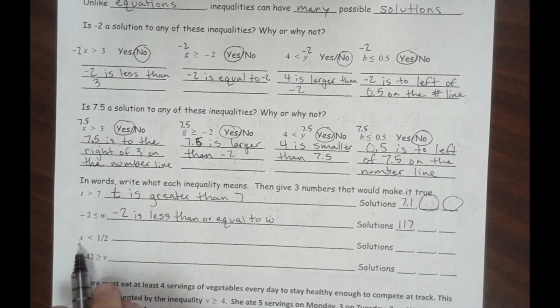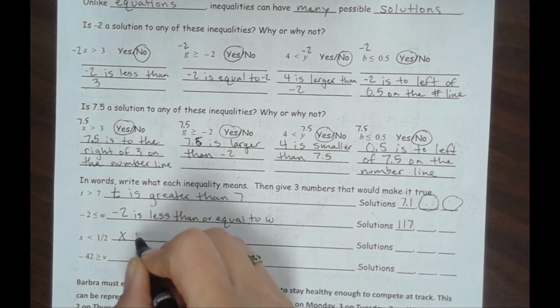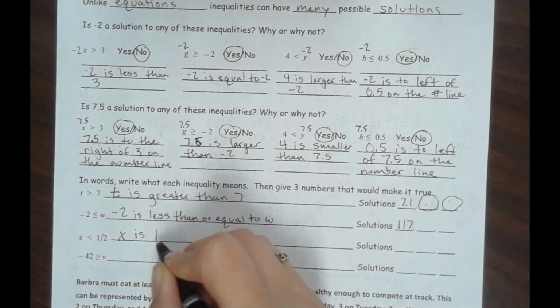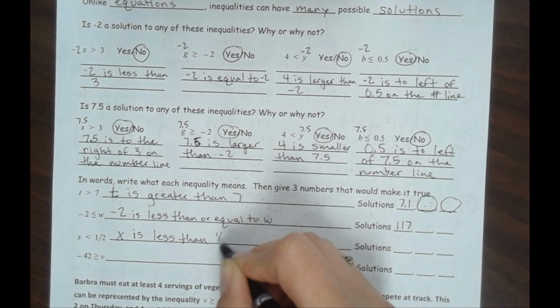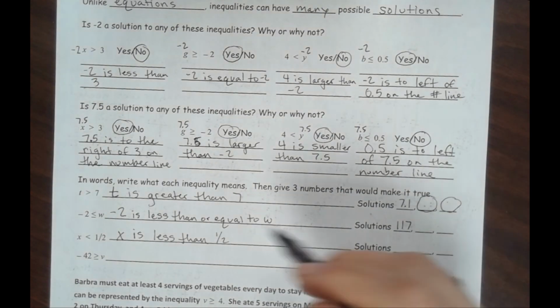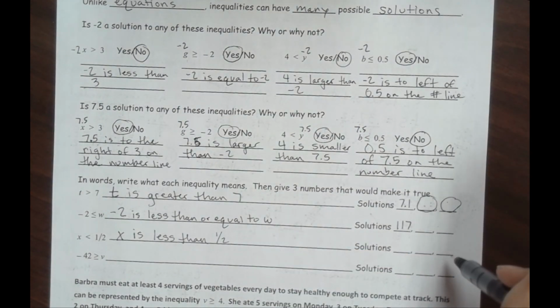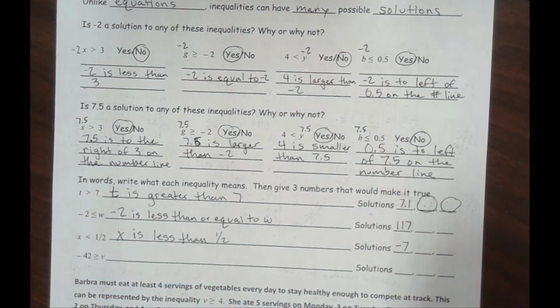Okay? How about this one? How does x compare to 1/2? X is less than 1/2. Now I want 3 numbers that x could possibly be to make this true. So what's a number less than 1/2? I'm going to say -7. You come up with 2 others.